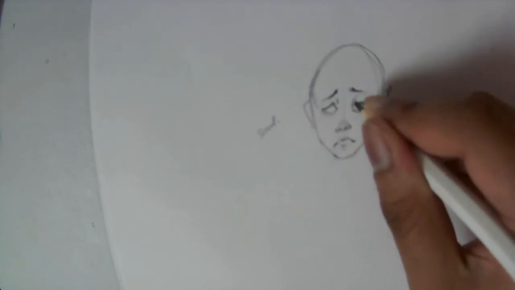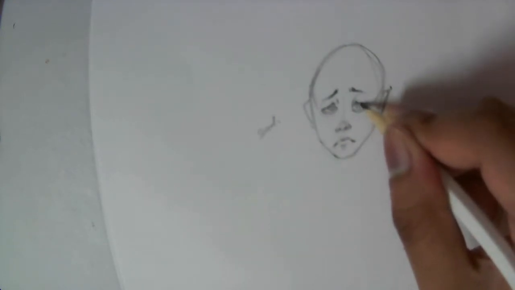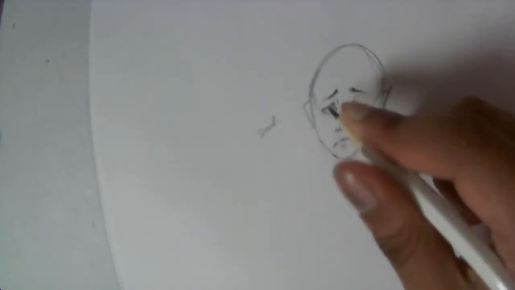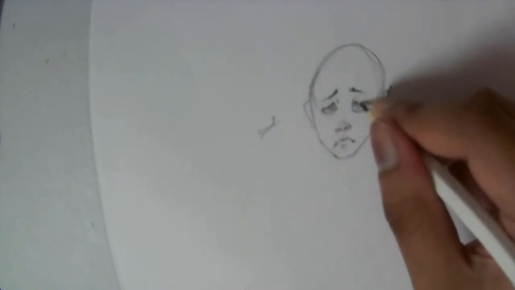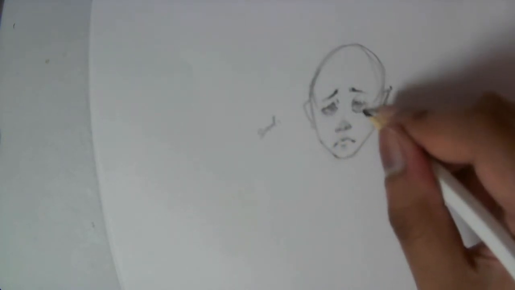Let's see. Eyes. So add the circles, right? And because some part is going to be concealed by the lid, you're not going to see all of the eye. It's going to look like this, rather than a full circle. And then draw in the pupil. So pupil, and then if you want, you can add little eyelashes right here. The eyelashes here are just going to go straight up. And then eyelashes down here.